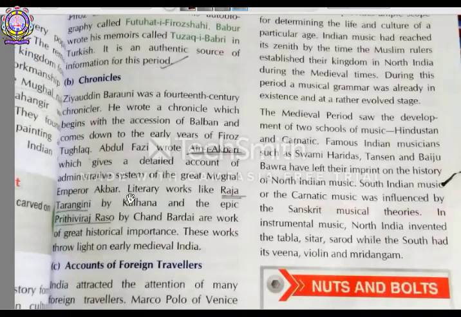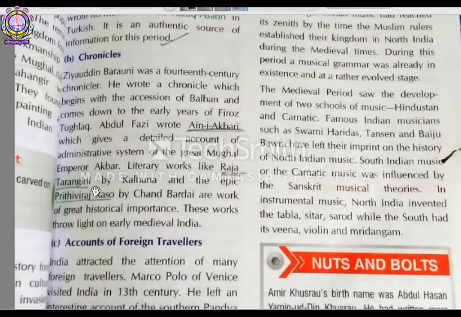Literary works like Raja Tarangini by Kalhan and the epic Prithviraj Raso by Chand Bardai are works of great historical importance. Who wrote Raj Tarangini? Kalhan wrote Raj Tarangini. Who wrote Prithviraj Raso?